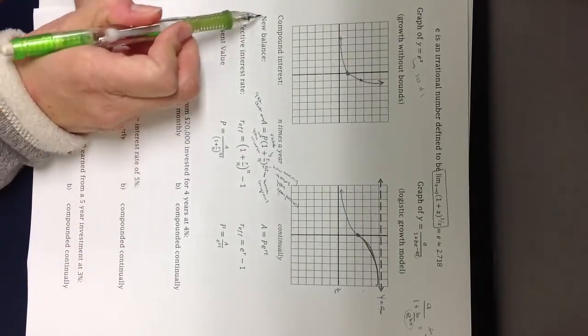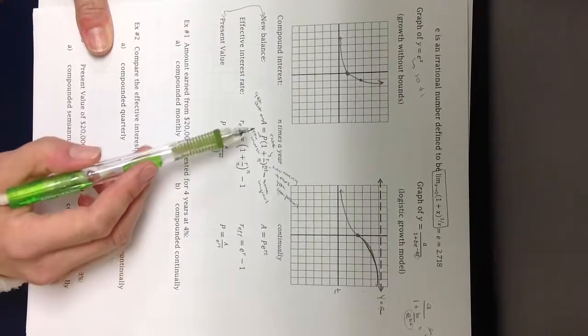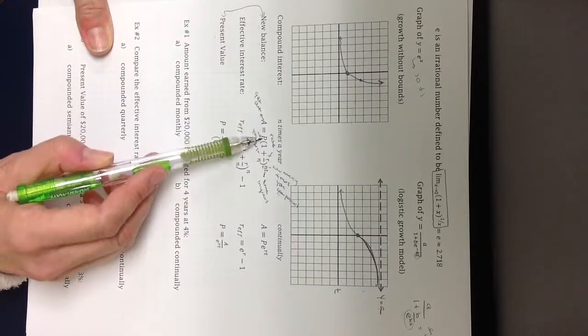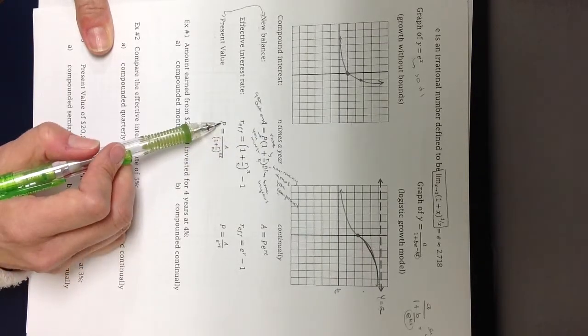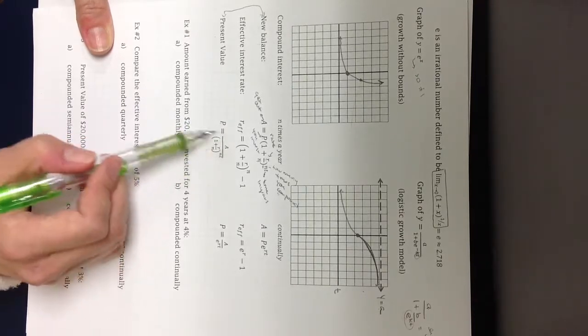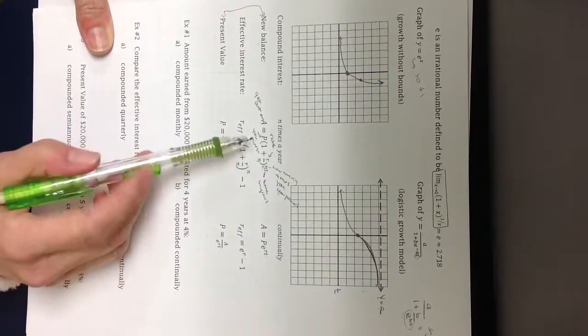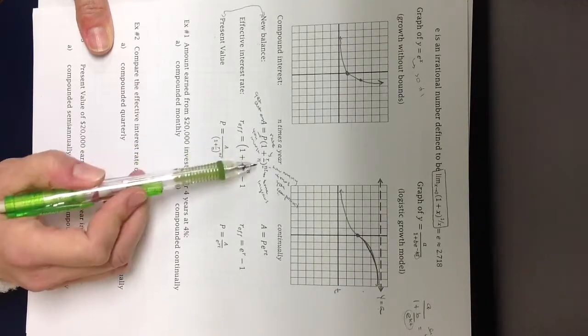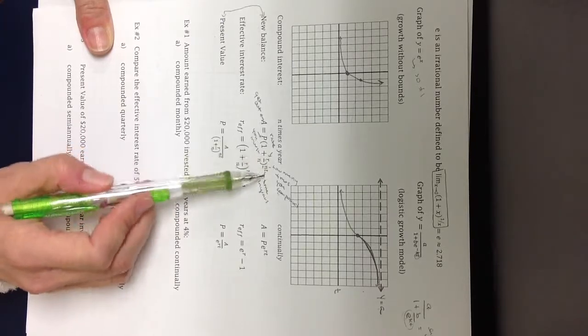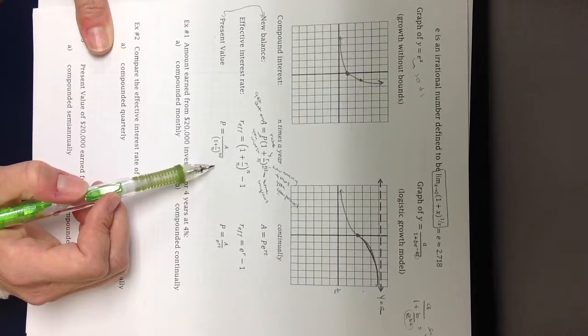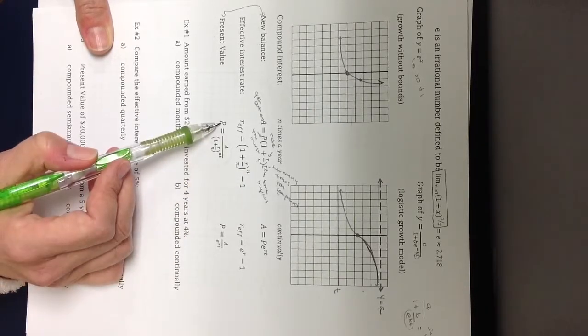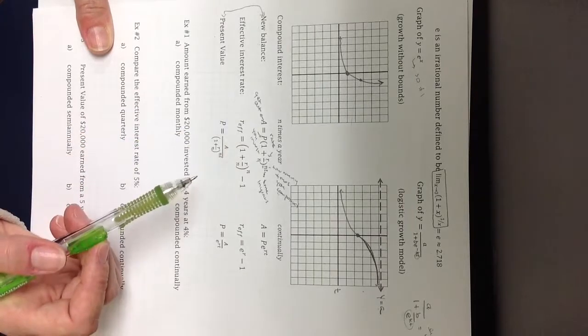The present value and the new balance formulas are just reverses of each other. In this formula, I'm plugging in P and figuring out what comes out of my investment. In this formula, I'm trying to figure out what I need to invest to get this much out in the end. All they did to go from this formula to that formula was divide both sides by this piece of the formula. So it's nothing new, it's just a new way of thinking about it if you're trying to figure out what you want to invest instead of how much you're going to get out.